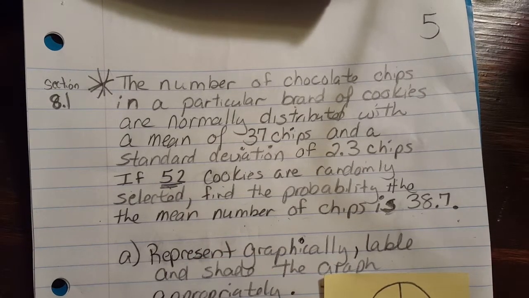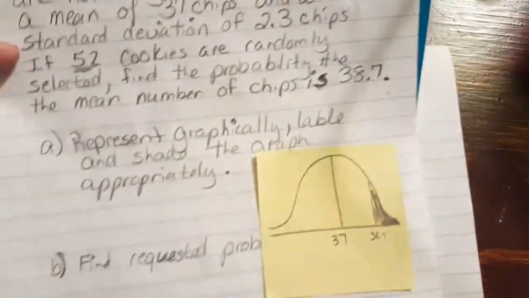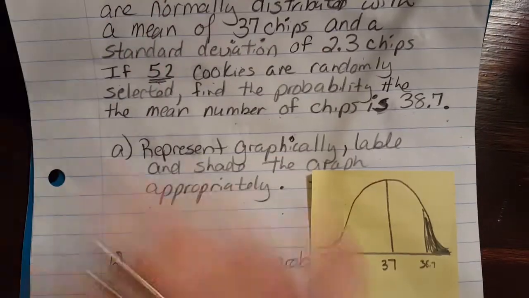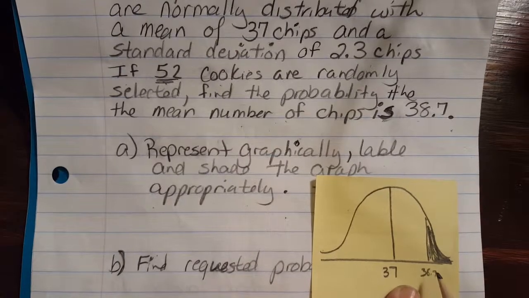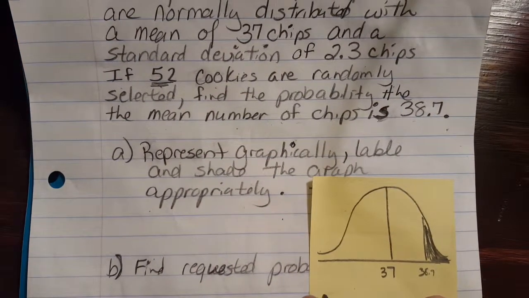So first we're going to use the formula for the z-score.